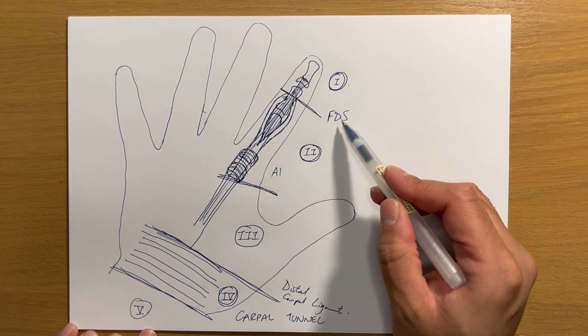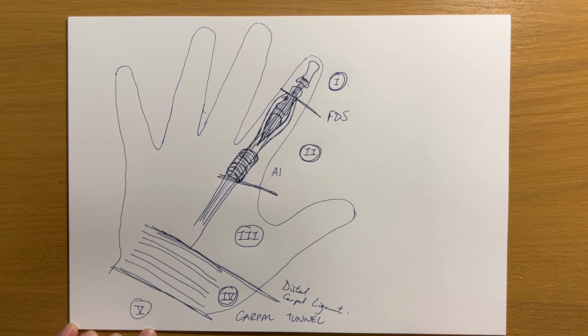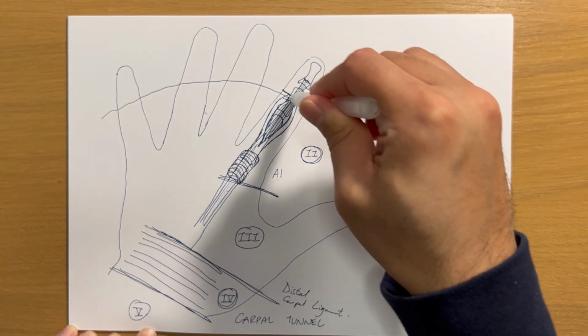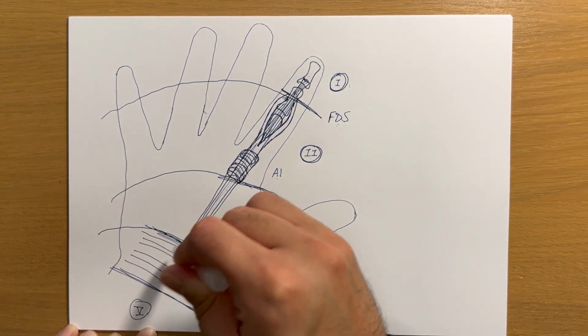All right, and you're just remembering 3 bits of anatomy: the insertion of FDS, the A1 pulley, and the carpal tunnel. And then if you extrapolate that across all the fingers, you'll probably get the diagrams that you get of your zones that look sort of like that.